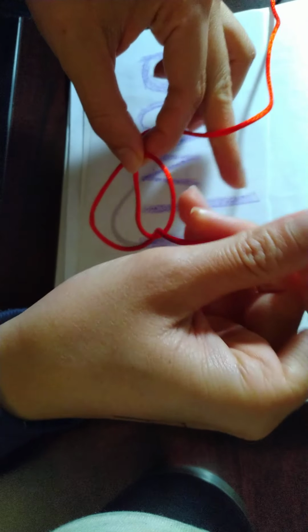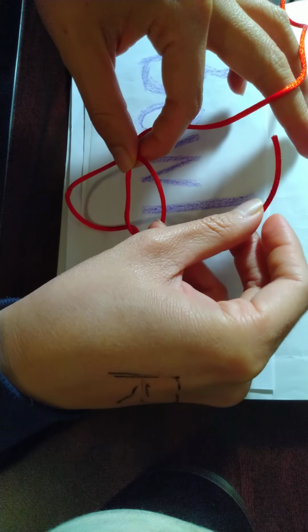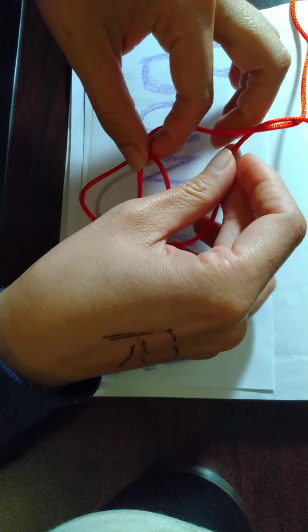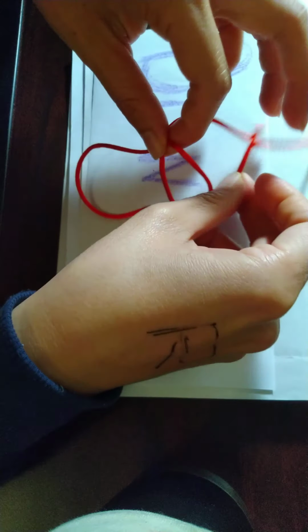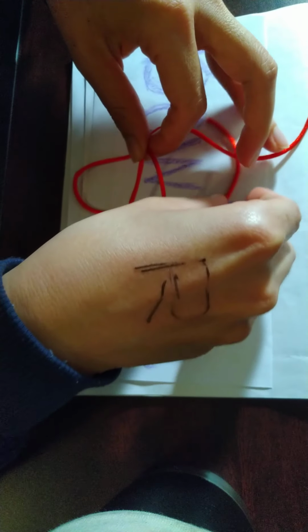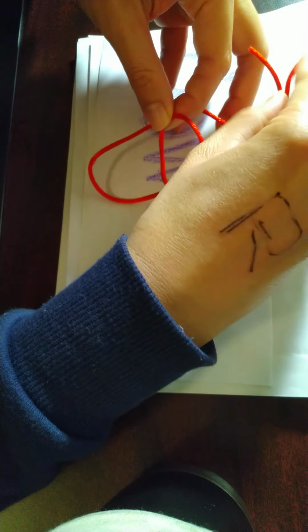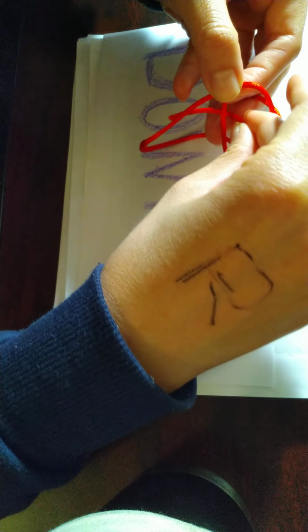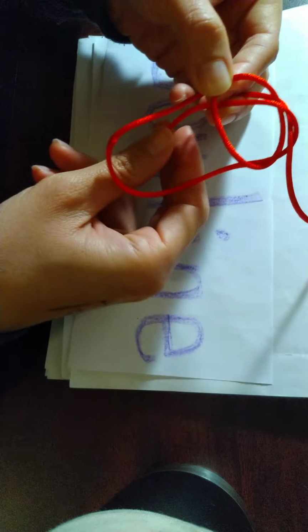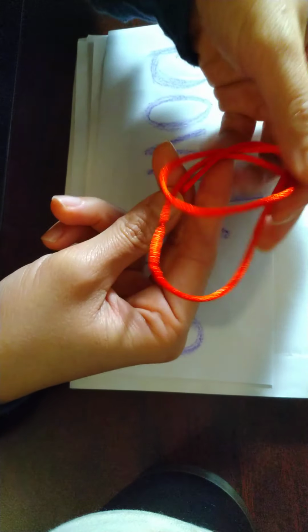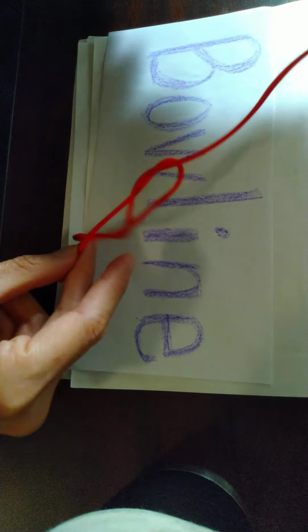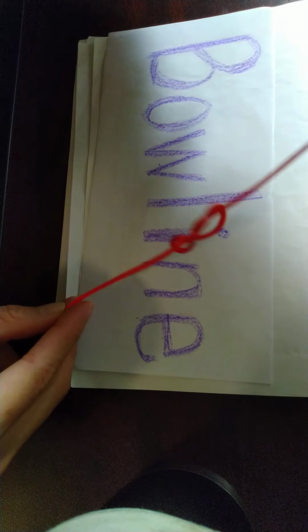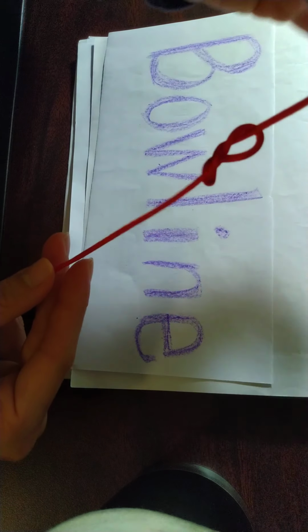And then after that, it's very important to go beneath and then put this one into the circle. Here is the circle of this one, and then finally you tidy up. So that is the bowline.